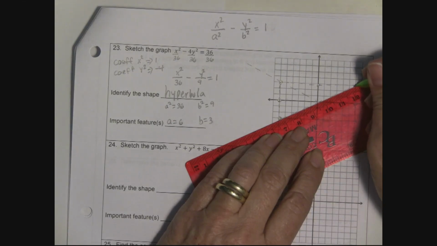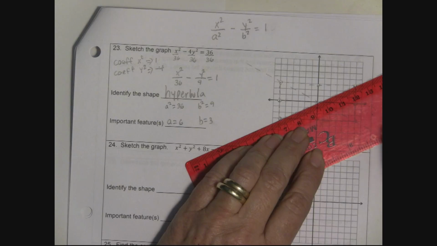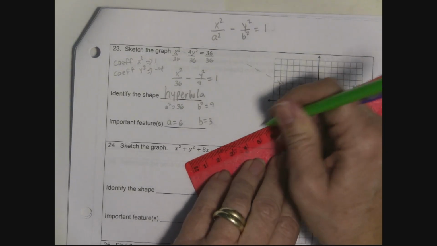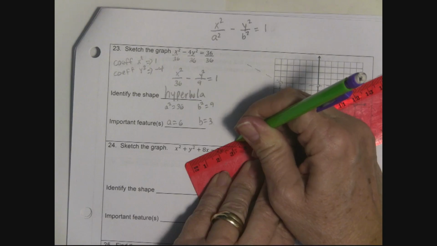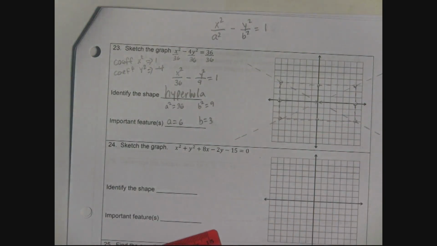The box method is kind of like a first time drawing hyperbolas method, and finding the equation of the asymptotes is kind of like a second time doing hyperbolas method. So you'll probably see that in Math 1. At least when I teach Math 1, that's what I do.